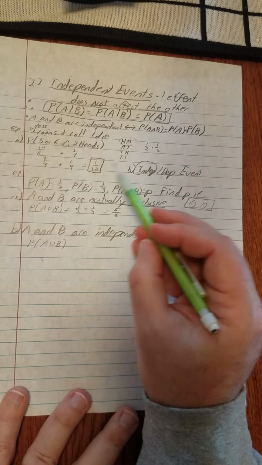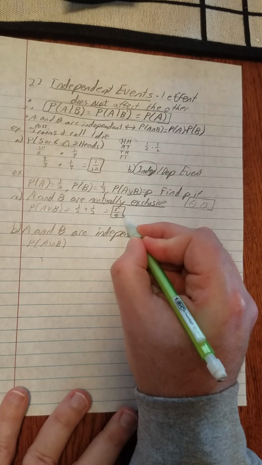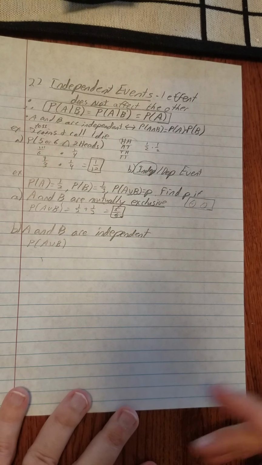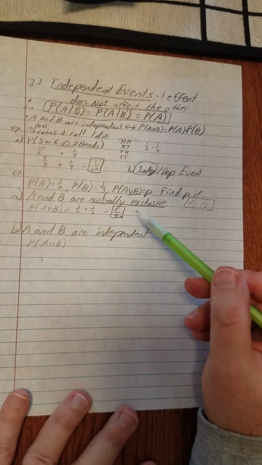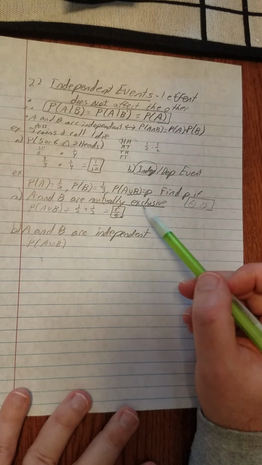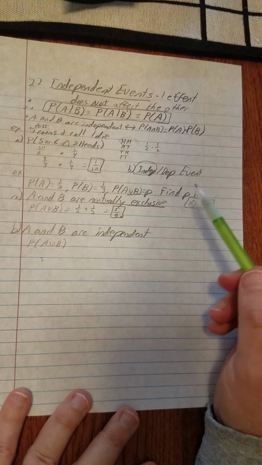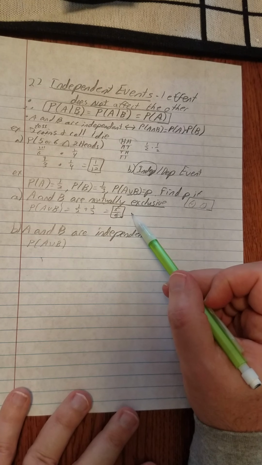And with any of these problems, you could make them decimals or percentages if you want to. I always like fractions, but it doesn't matter. They rarely would say you have to write it as a fraction or anything. Actually, I can't even think of any time when they do that. So you could make these decimals or percentages if you wanted to.